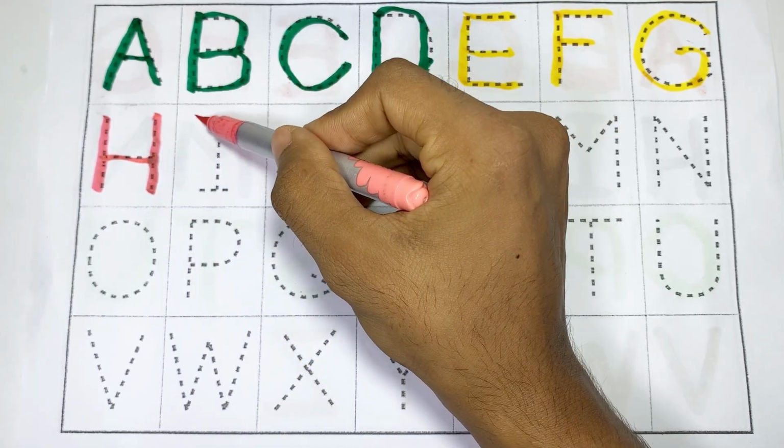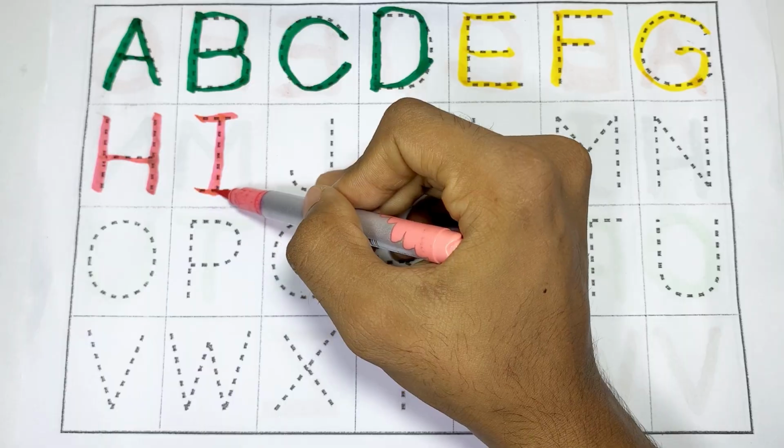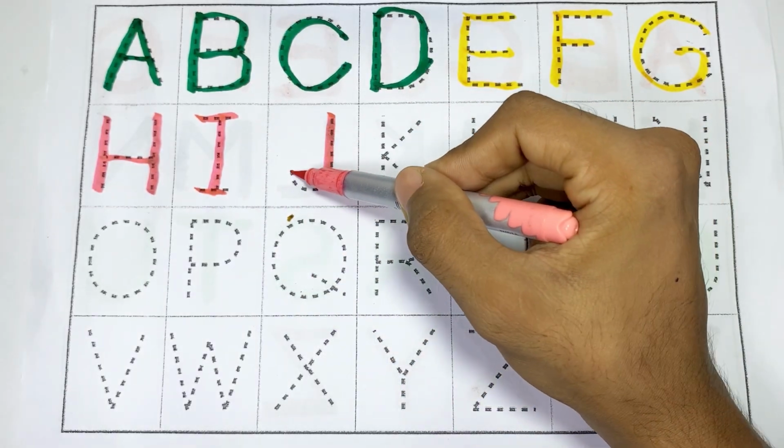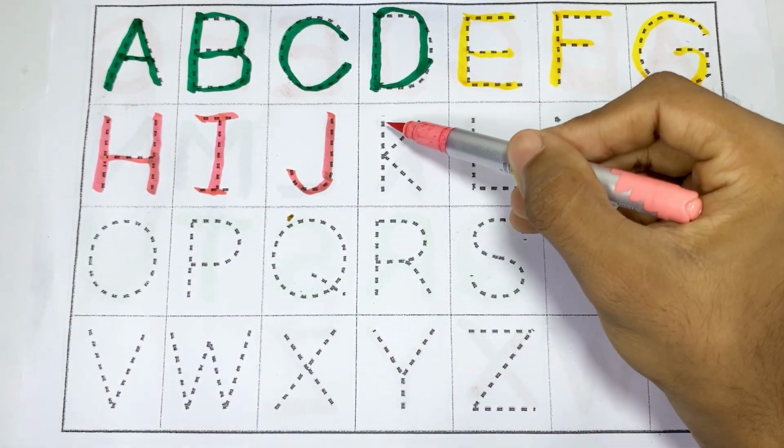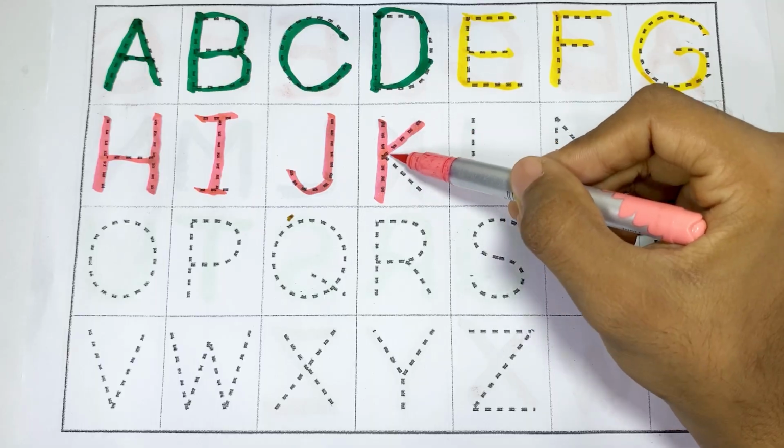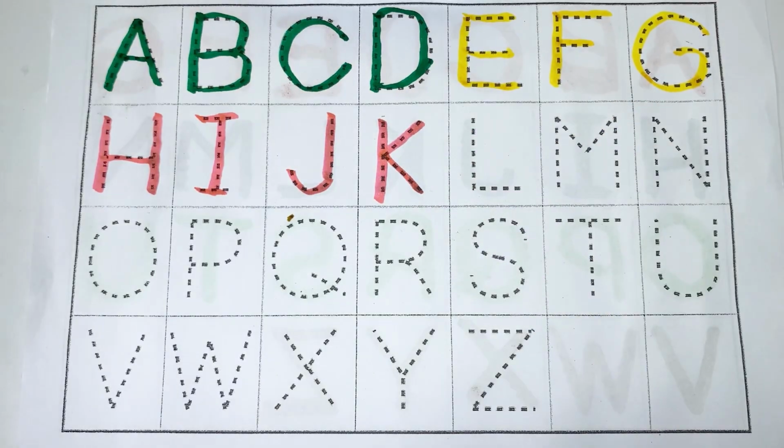H for helicopter. I for ice cream. J for jackfruit. K for kangaroo. Kids, now you draw L and use black color.